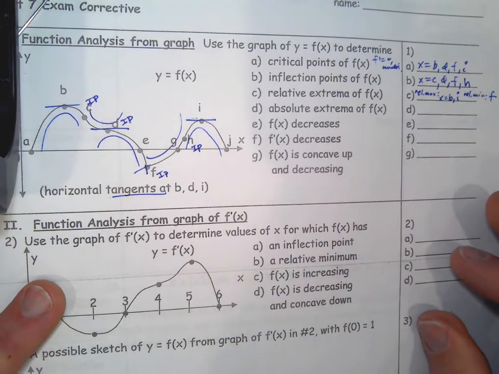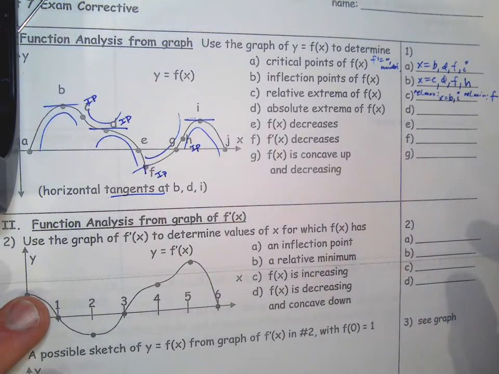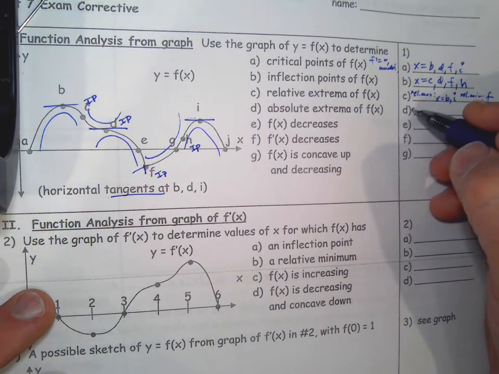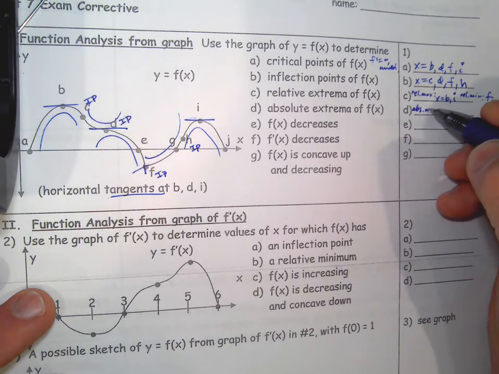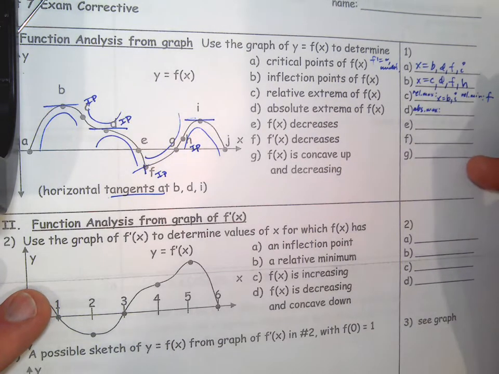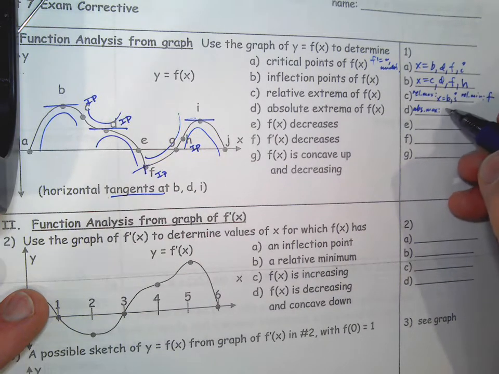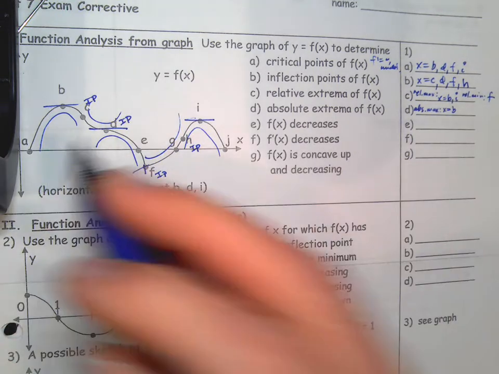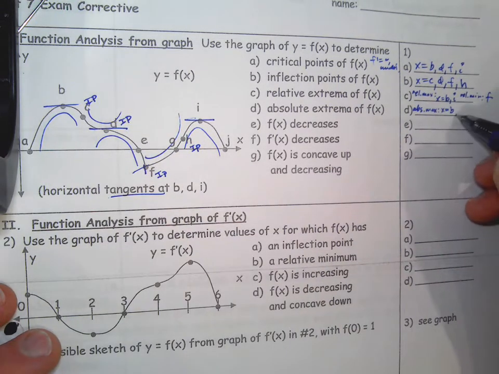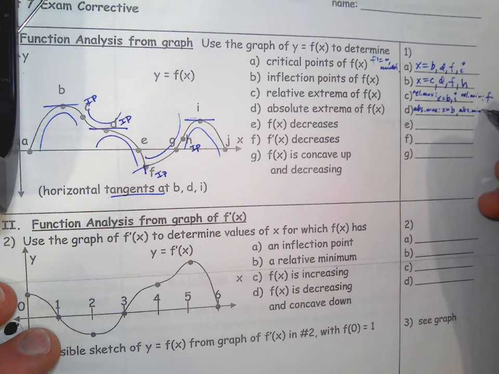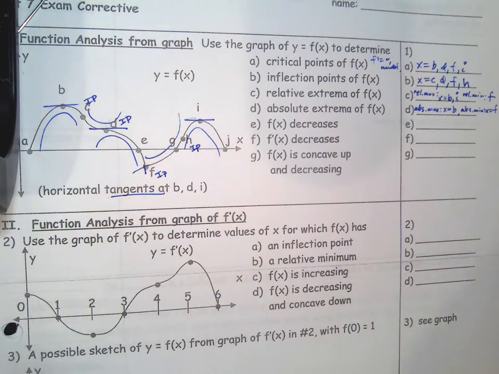Okay, so D, absolute extrema. The absolute max can happen in multiple places, but there's only one absolute max value. The y value is at x equals B. There could be a tie, and therefore you would have to list all of them, but absolute min is at x equals F. Okay.